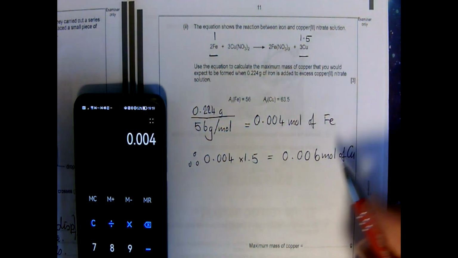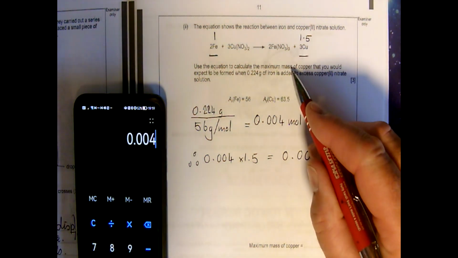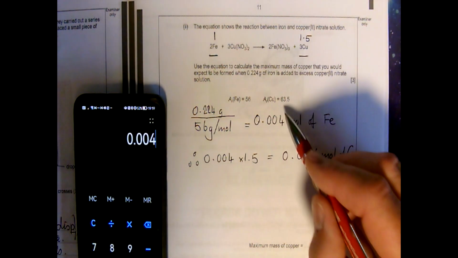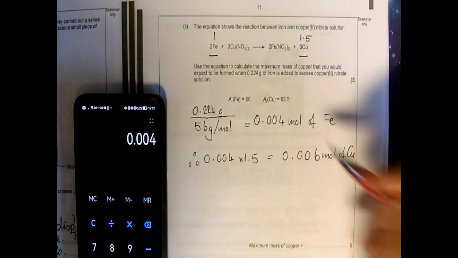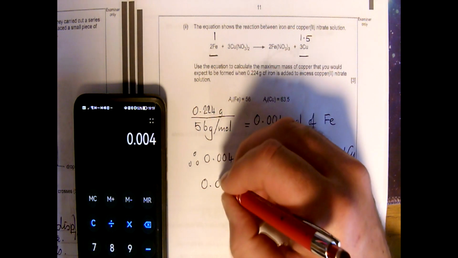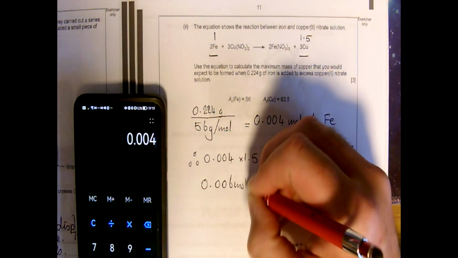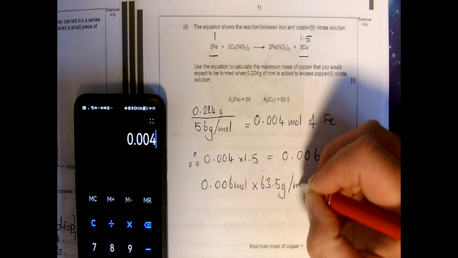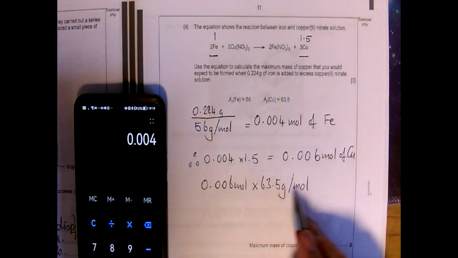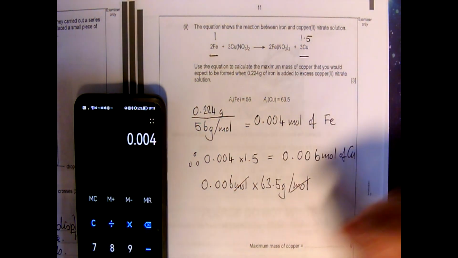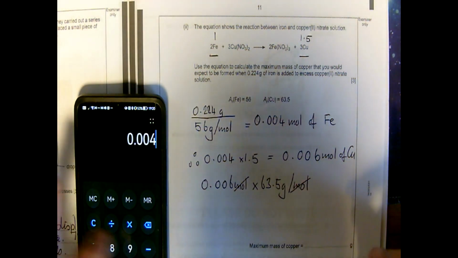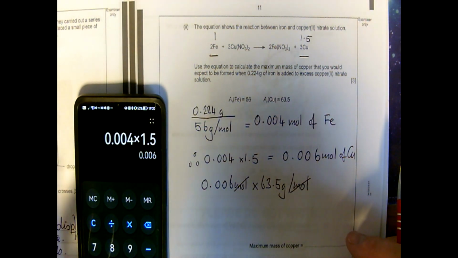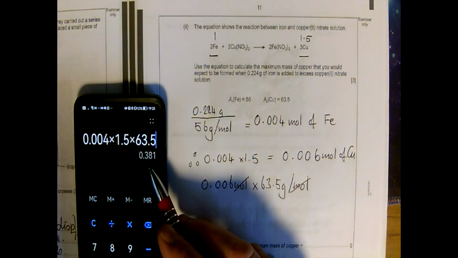Now, for every 3 moles of copper, bigger than that value. So therefore 1.5 equals 0.006 moles of copper.